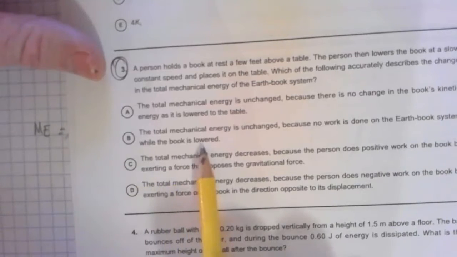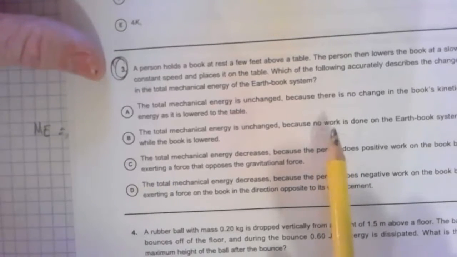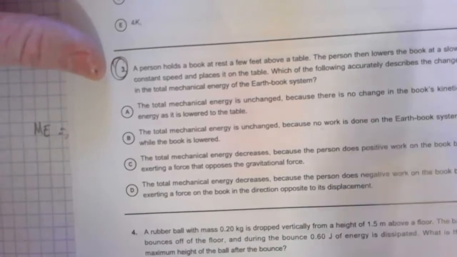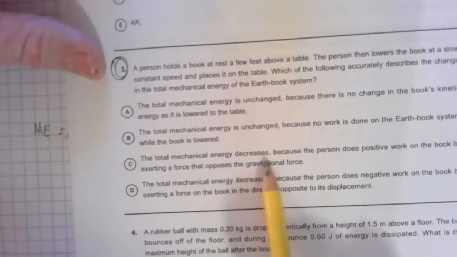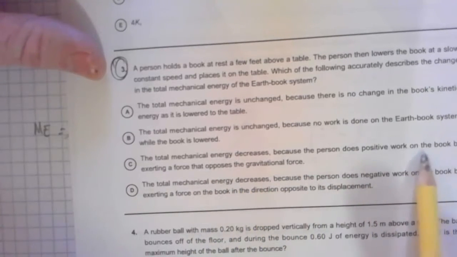That's not true. There's no net work done, but there is positive work and negative work being done. "The total mechanical energy decreases because the person does positive work on the book by exerting a force that opposes the gravitational force."